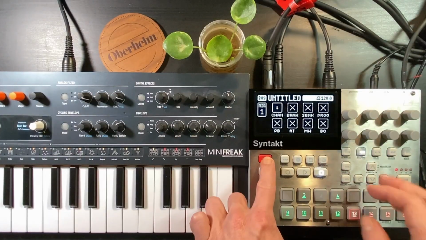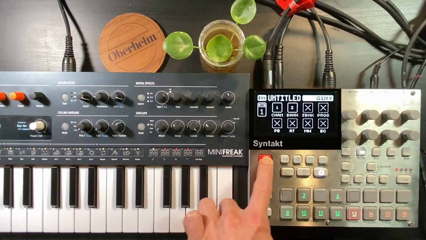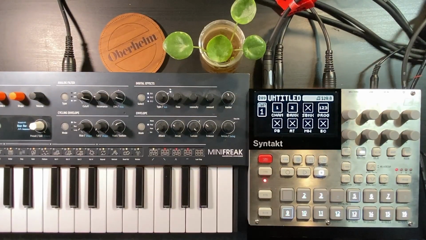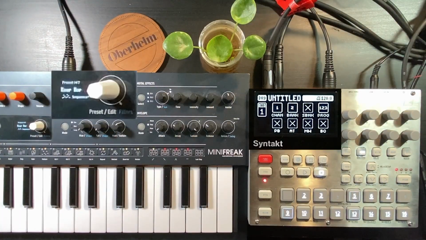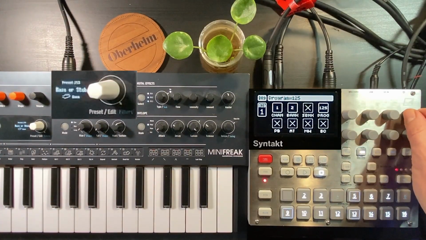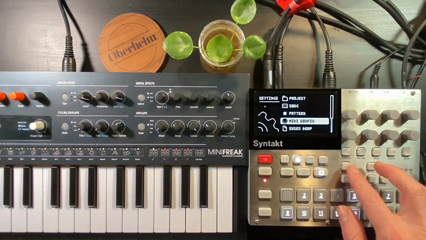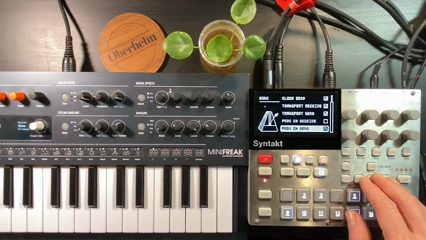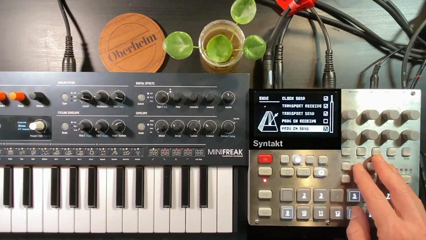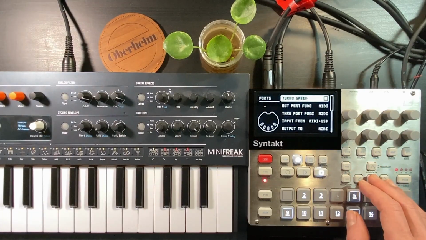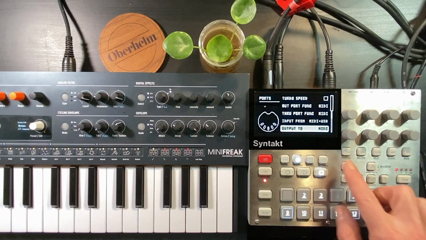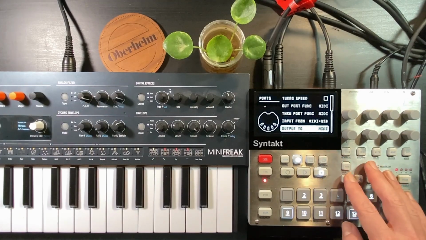Another thing you want to do is to activate the bank and also the program. So this way, if you look at the screen, we can change the preset just from here. How cool is that? In order for that to happen, you have to go to MIDI config, sync, and make sure that program change send is on. And also that you are sending output to MIDI as well, not only USB.